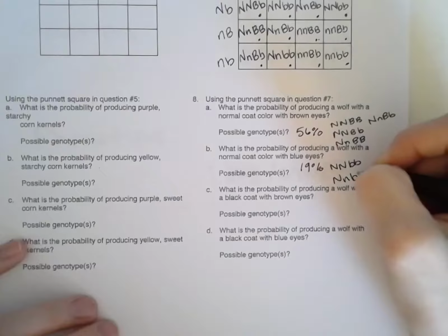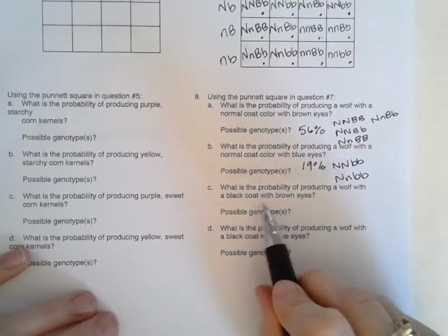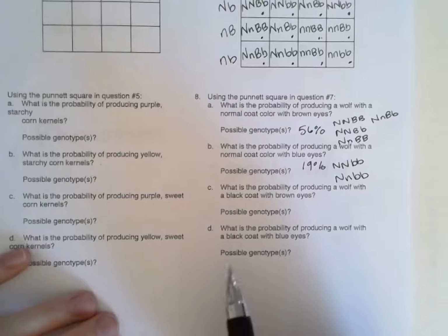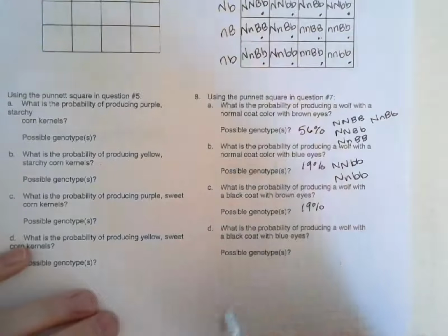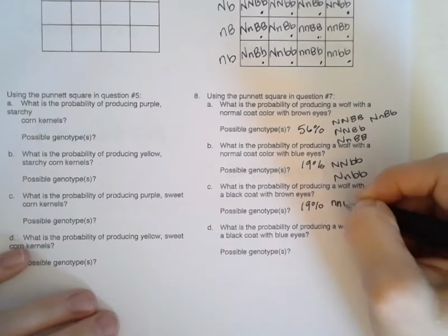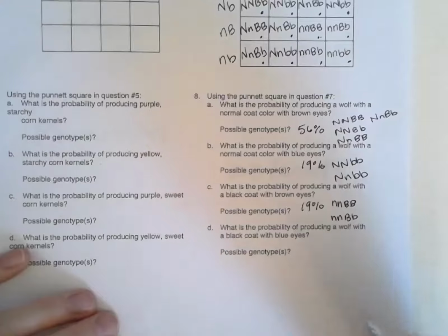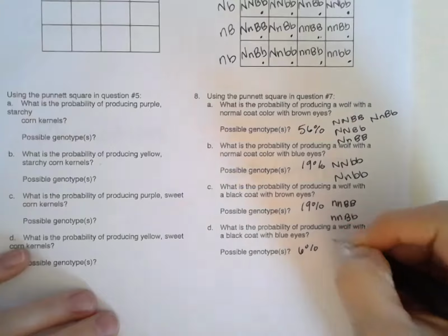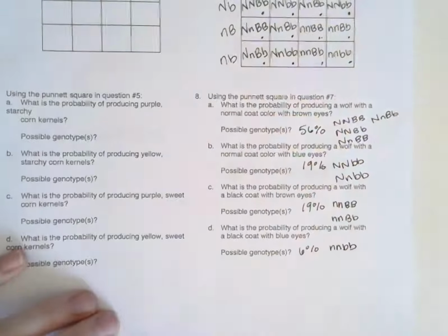capital N, lowercase b. What's the probability of producing a wolf with a black coat and brown eyes? That is going to be about 19% once again, with the possible genotypes being lowercase n, capital B, lowercase n, capital B, lowercase b. And the last one, probability of producing a wolf with a black coat and blue eyes, only about 6%, with the only possible genotype being lowercase n, lowercase b.